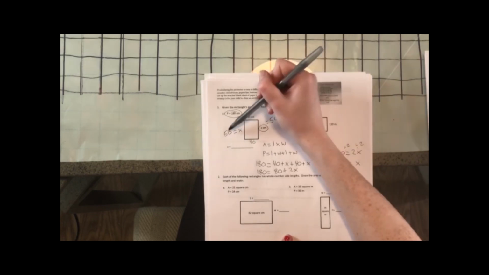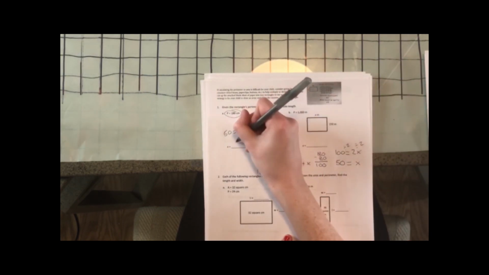Well, 50 plus 50 is 100. Plus 40 would be 140, and plus 40 more would be 180. So that's correct. I know that x equals 50. Okay, you can do this same process with the next problem. You're just going to put in 1,000 as the perimeter and 150 for the sides instead.